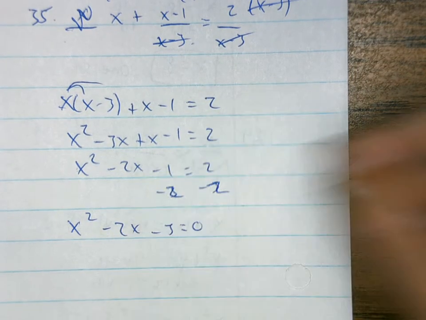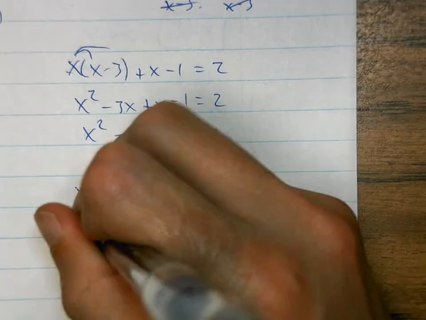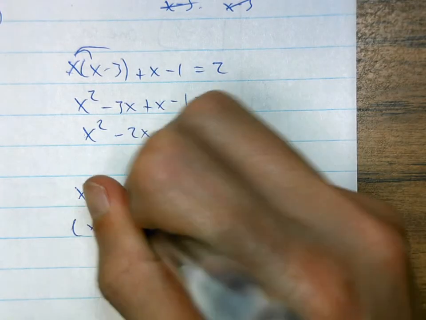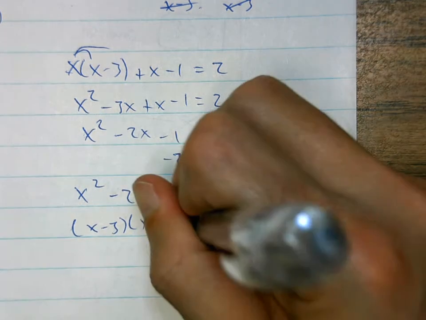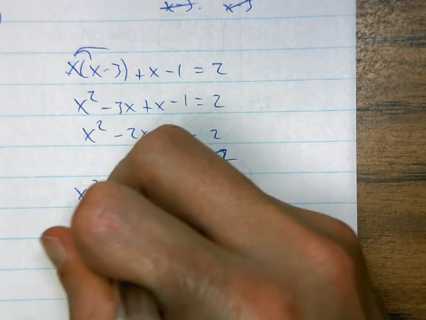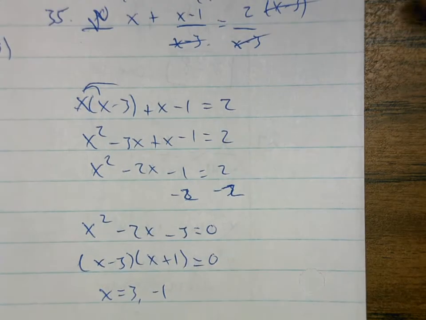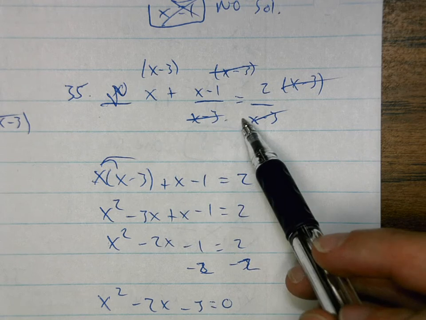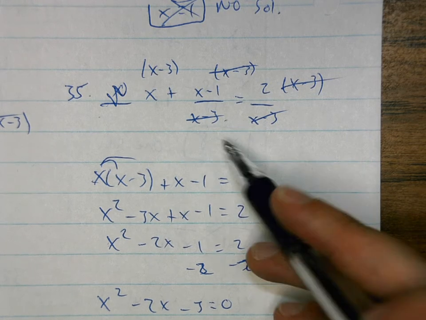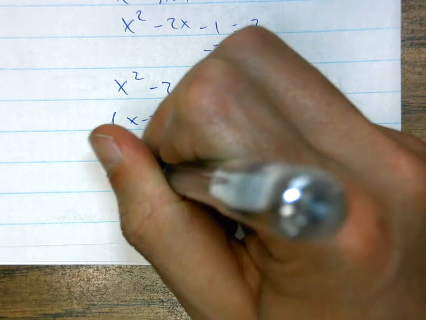And this factors to be x minus 3 times x plus 1 equals 0. So our solutions are 3 and negative 1. Look at our original problem. We cannot plug 3 into this problem because that gives us a denominator of 0. So our only solution is x equals negative 1 because 3 is extraneous.